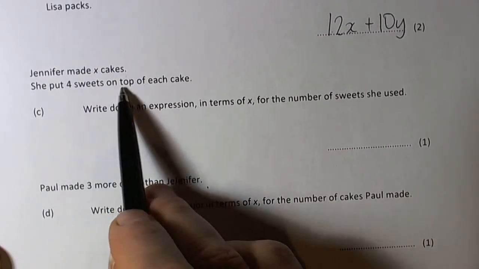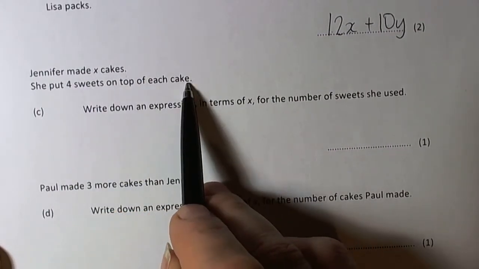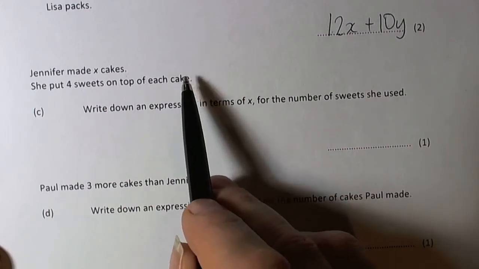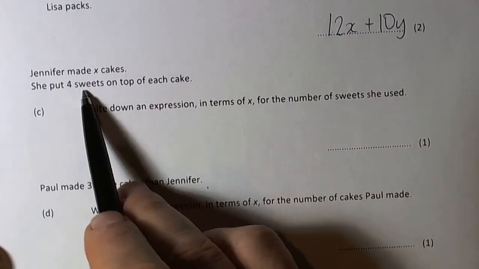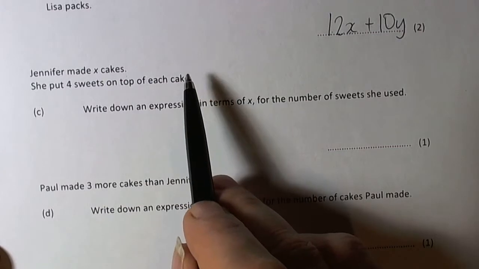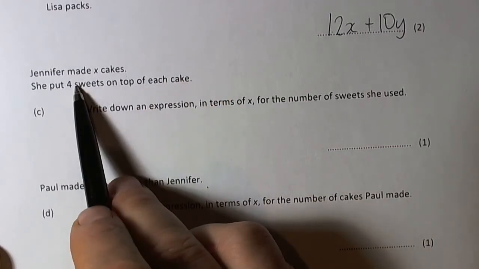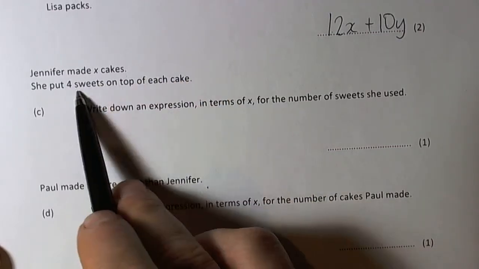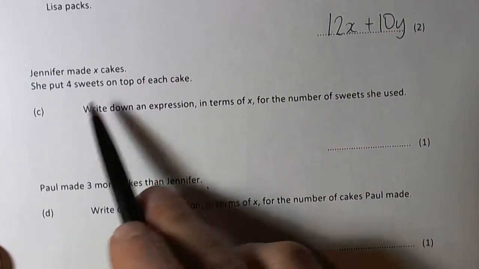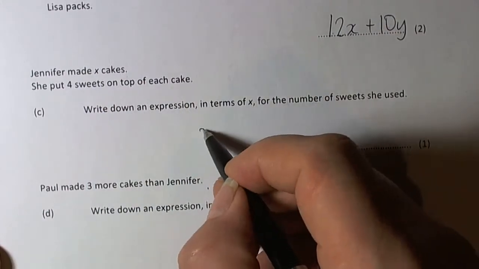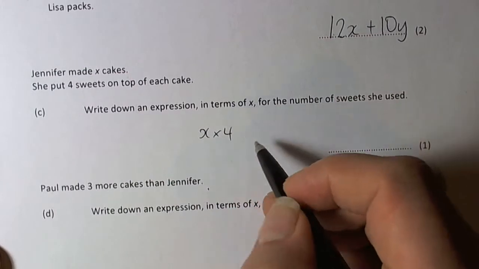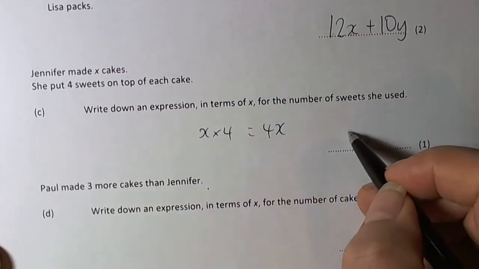Okay, next part of the question, it says that Jennifer made x cakes. She put 4 sweets on top of each cake. So if she had 3 cakes, she'd be doing 3 times 4 sweets. If she had 10 cakes, then she'd be doing 10 times 4 to get the number of sweets. So they're going to be timesing to get the number of sweets. With x cakes, we're going to do x times 4. So write that short, 4x.